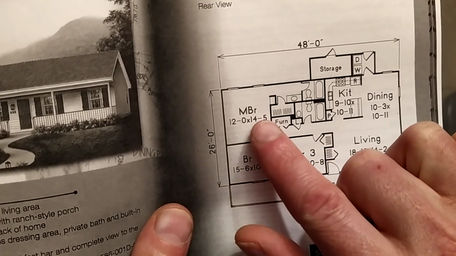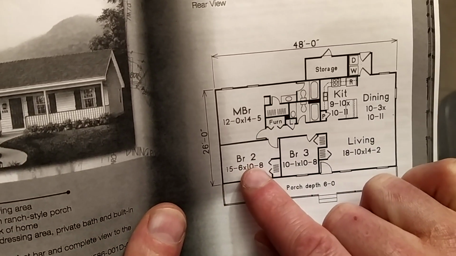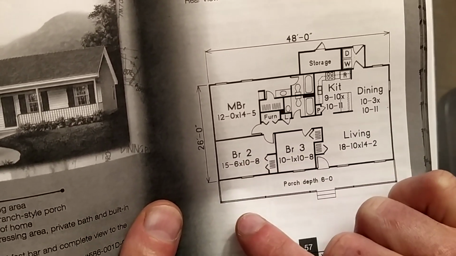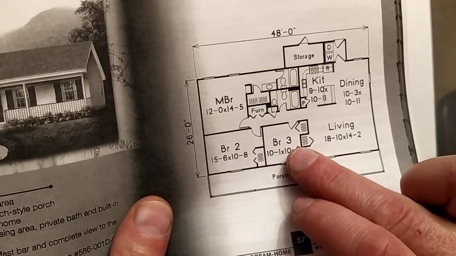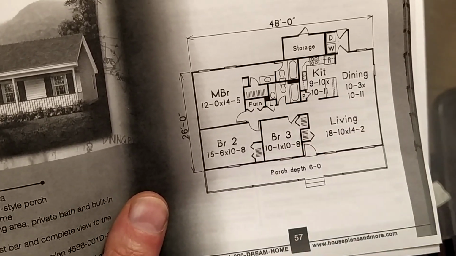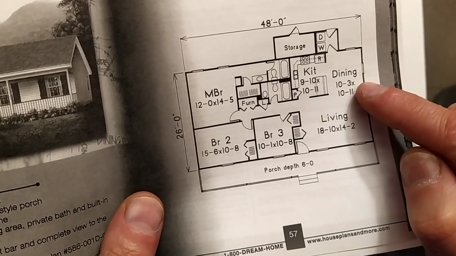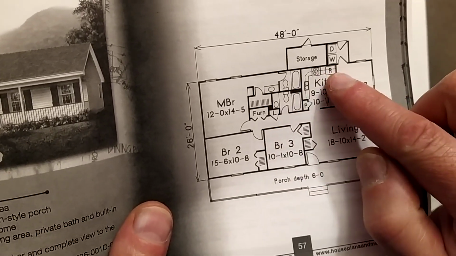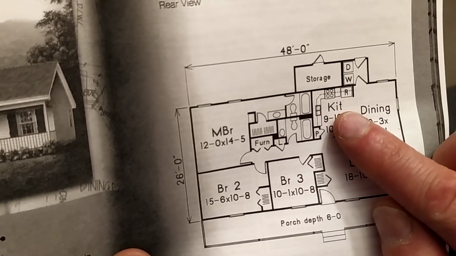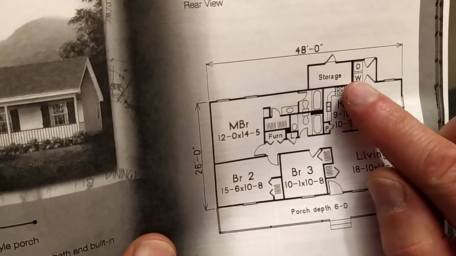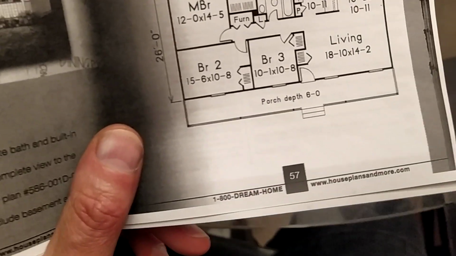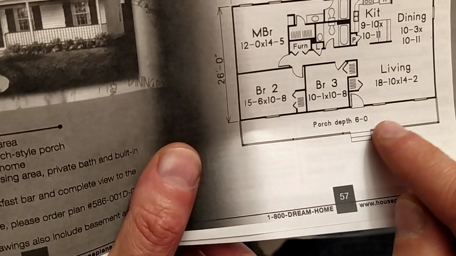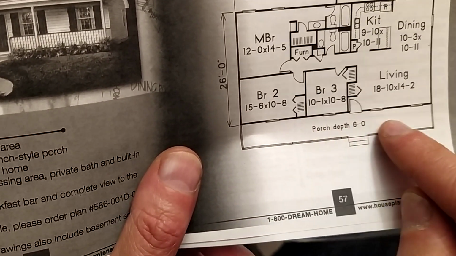So, looks like we got a master bedroom here, bedroom number 2 here. So it's got 2 bedrooms. It's got 3 bedrooms, I'm sorry. So there's a 3rd bedroom here, living room, and a dining room, and a little kitchen. If you notice, the kitchen's L-shaped. We've got some storage here, and it looks like a washer and dryer room here. And it does have a covered porch, so that's going to be important too.